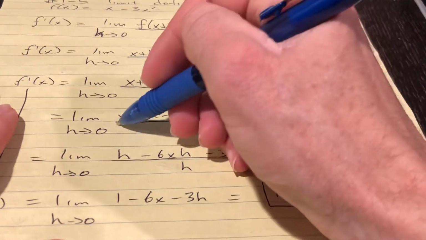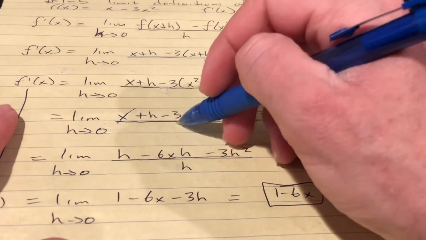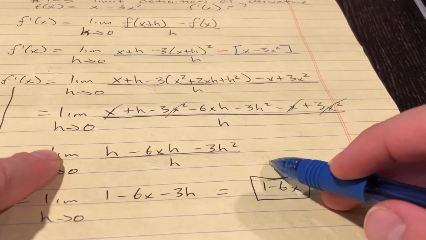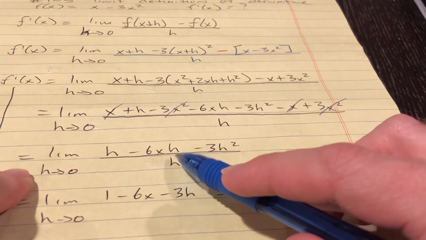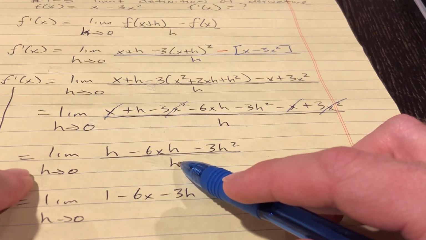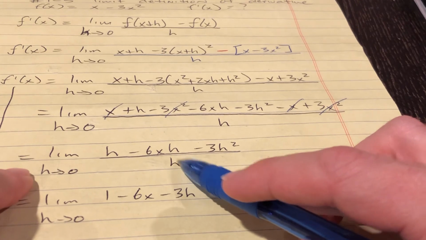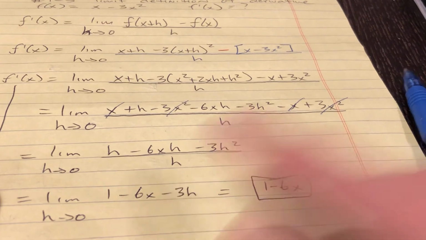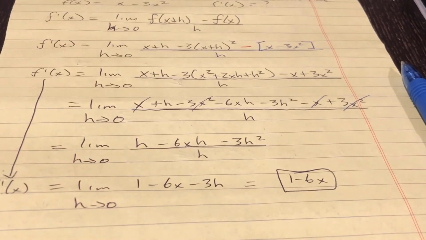All right, x, -x, -3x squared, 3x squared. There we go. Now I divide everything by h, but I have not let h be 0 yet. I divided everything by h. Great. Now I'm finally saying, hey, h, you're 0. And there's my answer. All right? Follow that, follow that, follow that. It's pretty clear the work you need to show.